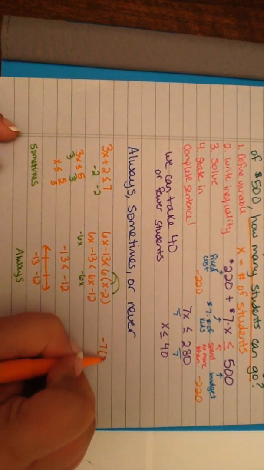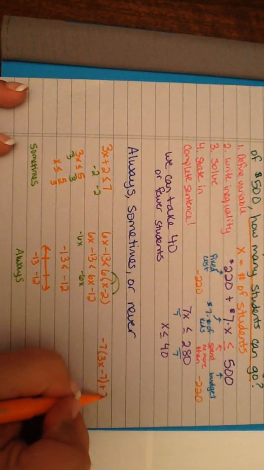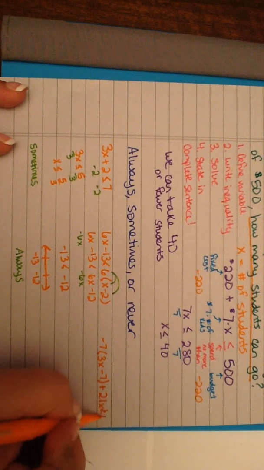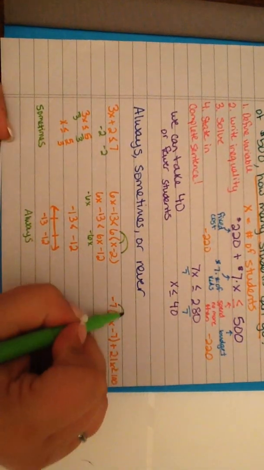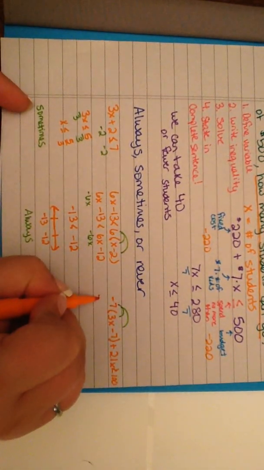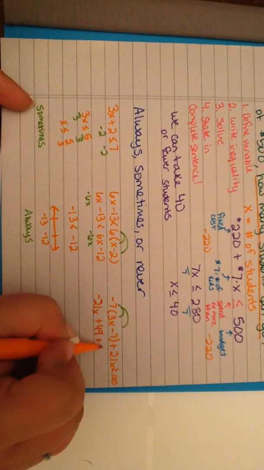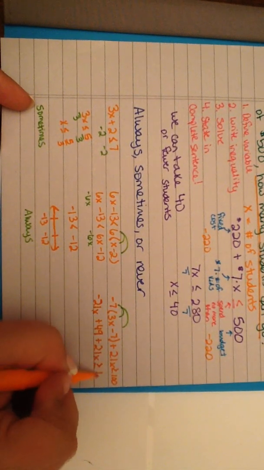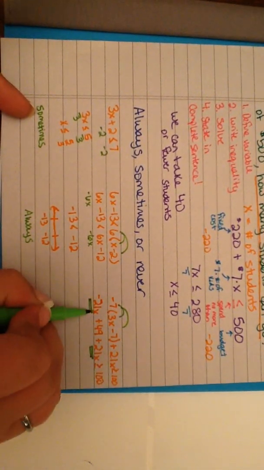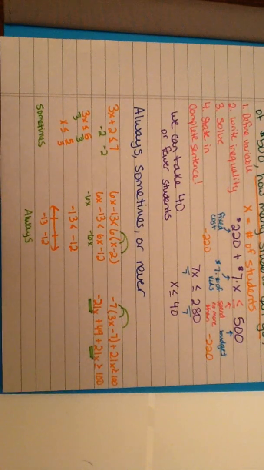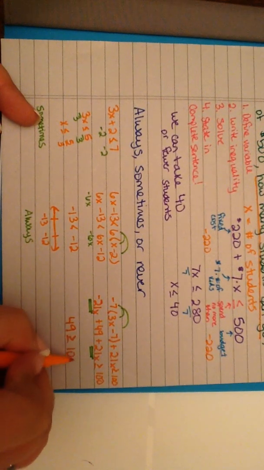Last one of these: negative 7 times the quantity 3x minus 7, plus 21x is greater than or equal to 100. I barely fit it on there. Can you see that? There we go. Okay, and again, first thing, distribute. Negative 21x plus 49 plus 21x is greater than or equal to 100. Now I combine like terms. Negative 21x and 21x, those are my like terms. So those cancel. So I'm left with 49 is greater than or equal to 100.